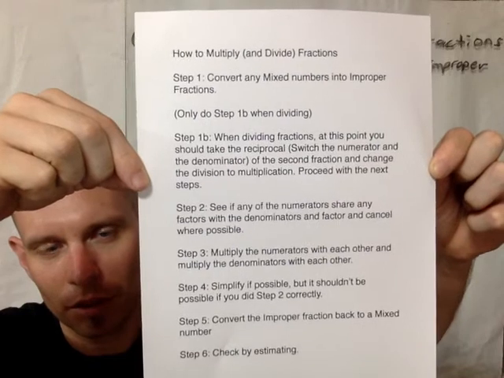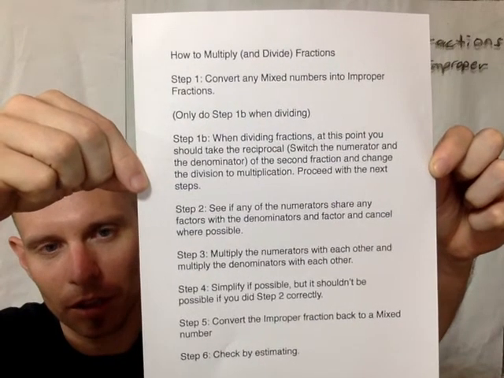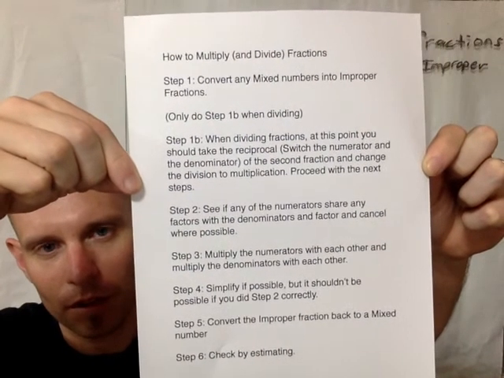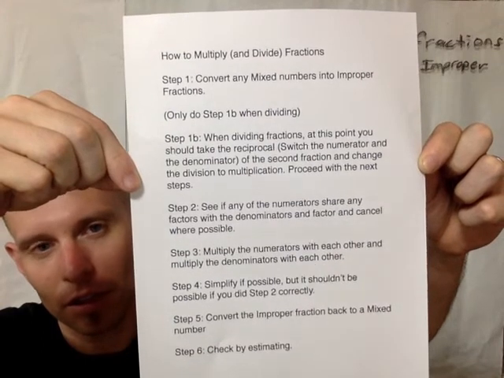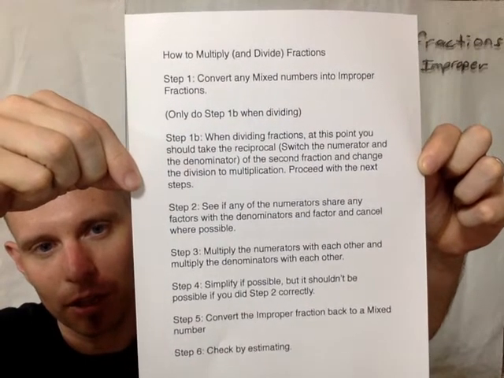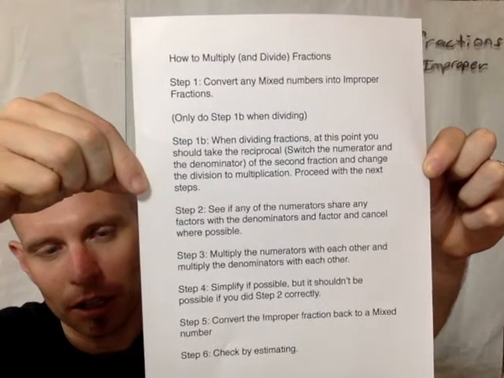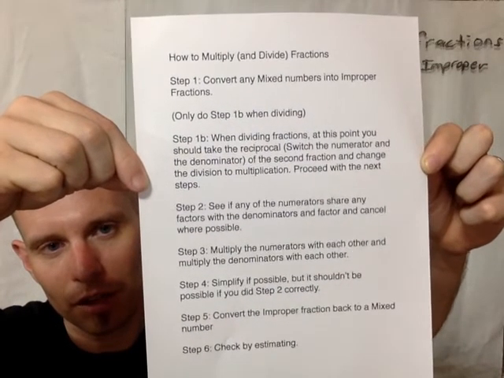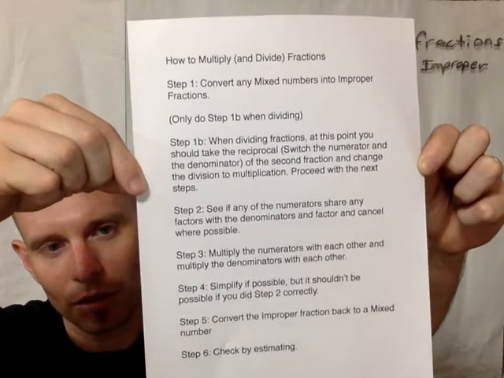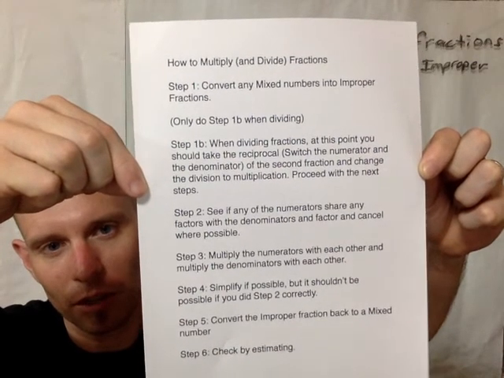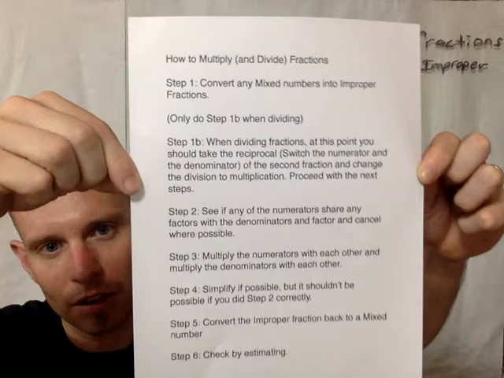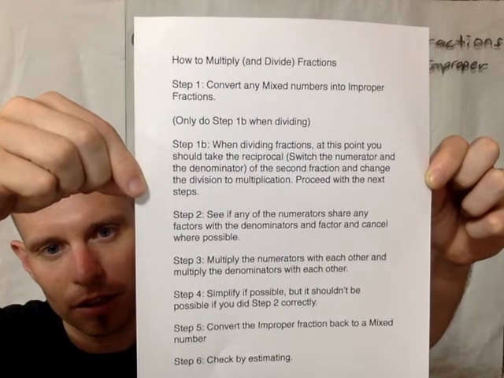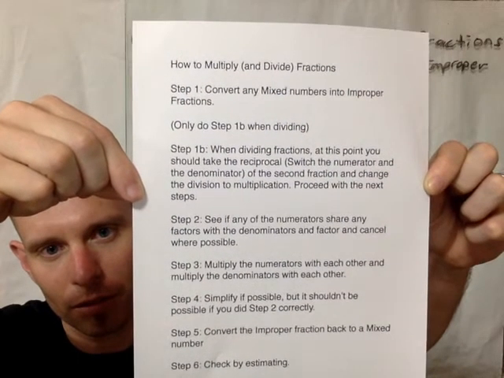But as you probably already know, when we divide fractions, usually we end up taking the reciprocal of the second fraction and then multiplying anyway. So I went ahead and included that together. But again, if you're writing steps only for multiplying, then you don't need to include step 1b. Okay, you should have been able to pause that, and I'm going to take it away now, and we'll do some practice.